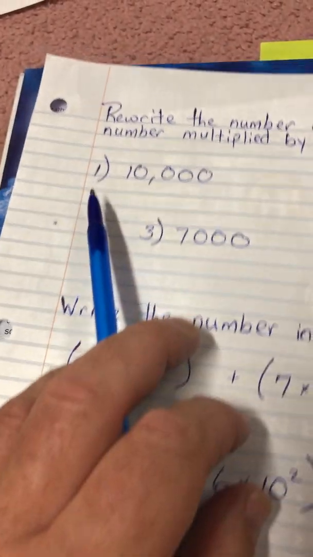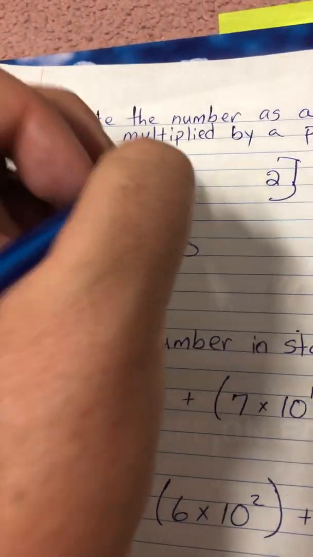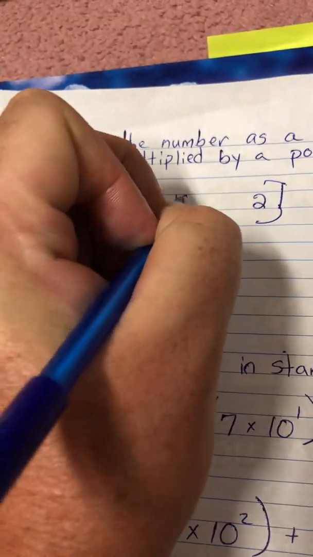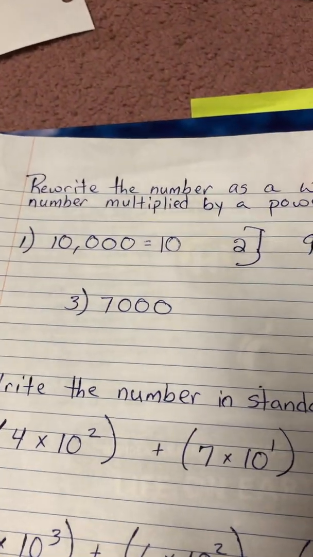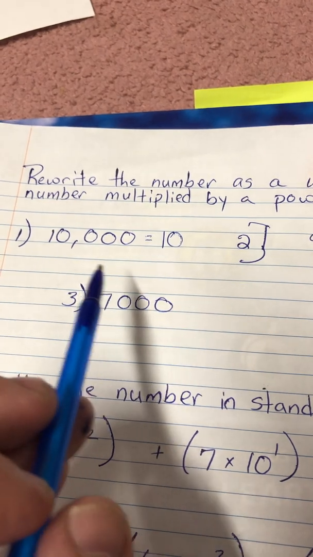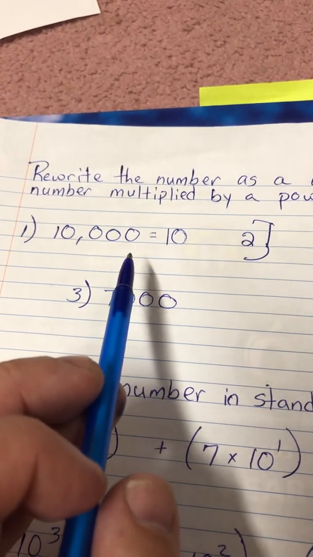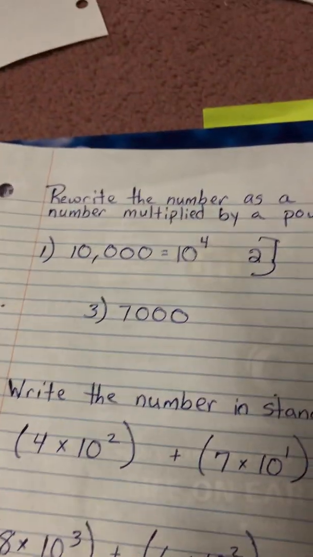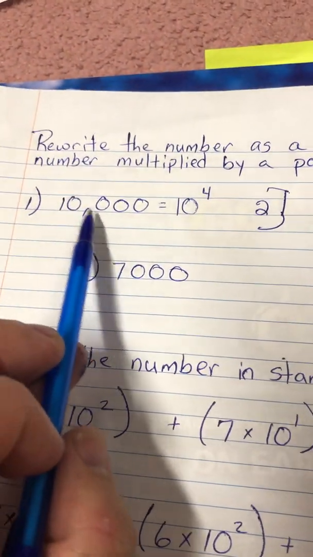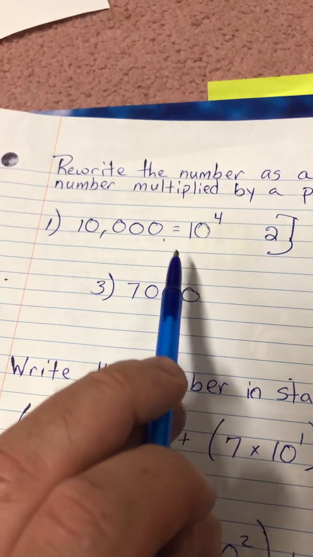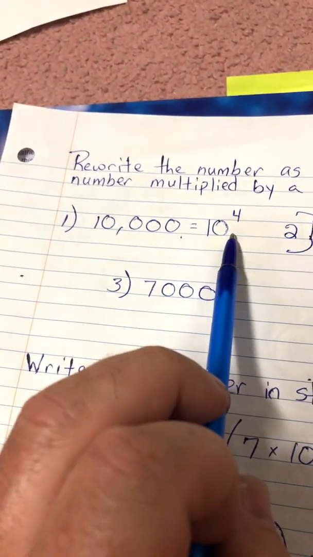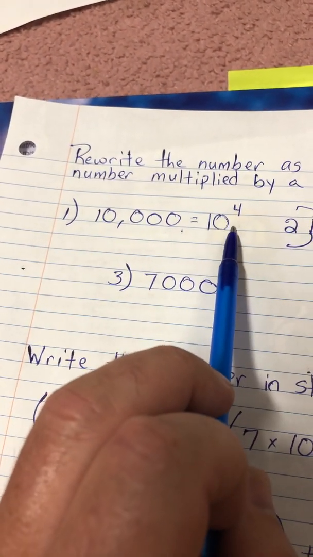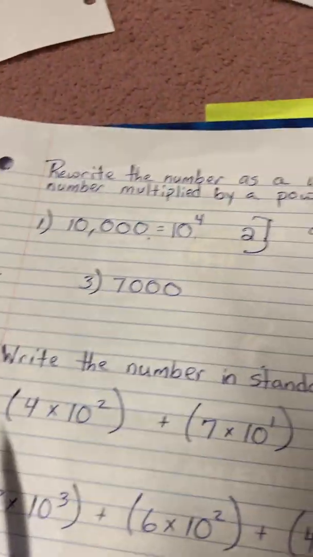Well, here I have 10,000, and so when I have a number like 10,000 or 100,000 or 100 or 1,000, I can just write this as an exponent with a base 10. So remember, when I have 4 zeros here, so it's 10 to the power of 4, that is a 1 with 4 zeros after it. And sure enough, if I did 10 times 10 times 10 times 10, I would get 10,000.